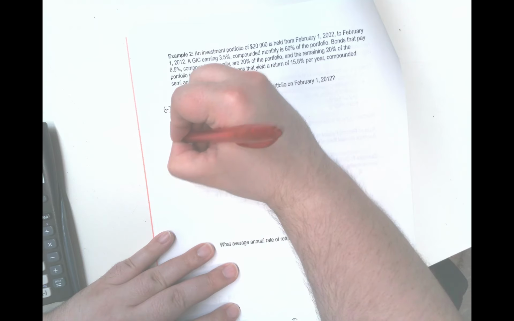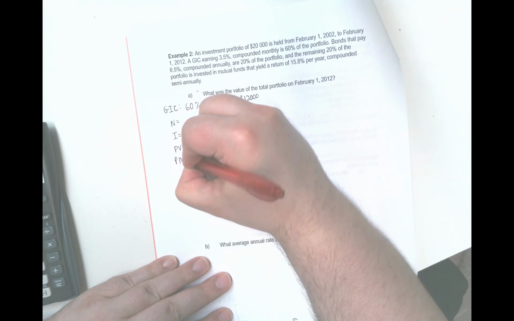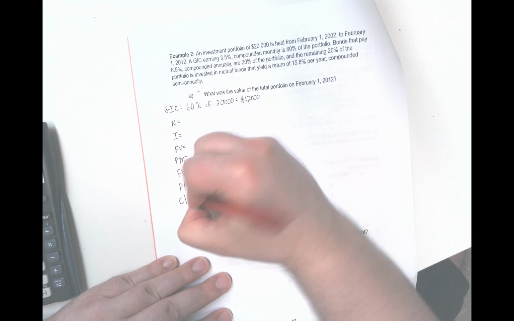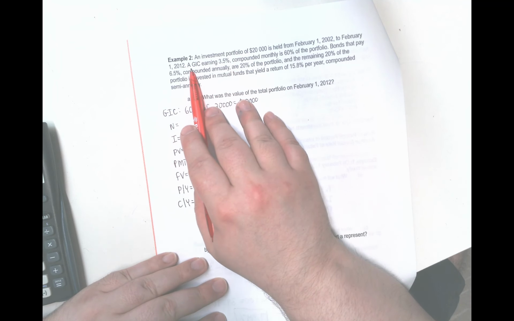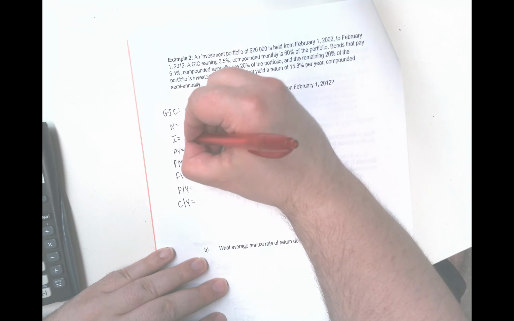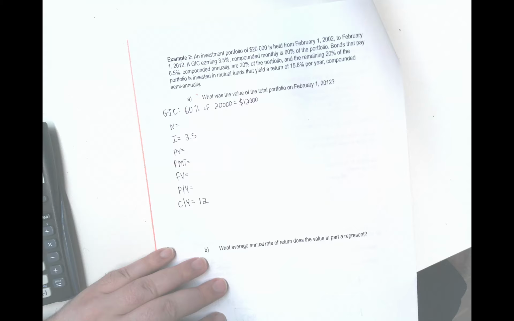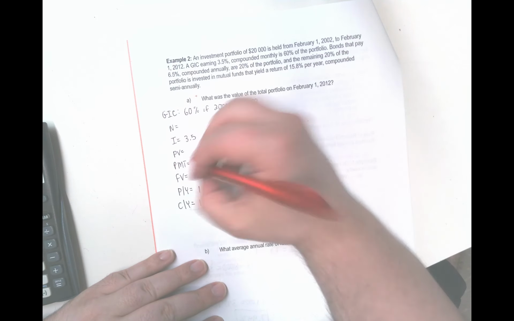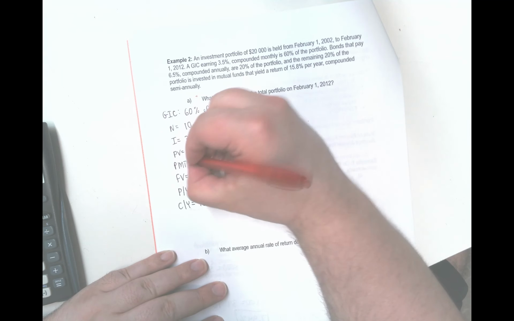So when I enter my 7, again, I don't know, for lack of a better word, the 7 variables. So I have N. Oh, sorry, let's read this carefully. So my GIC earns 3.5%. So that's my interest rate. Compounded monthly, so that's CY is going to be 12. We're not making any additional payments, so my PY is going to be 1. My payments are 0. My N number is going to be 10 because it's 10 years. And my present value is going to be $12,000.